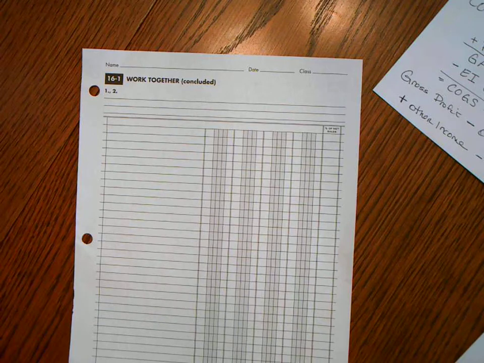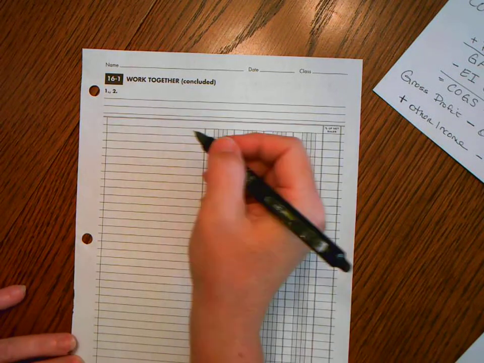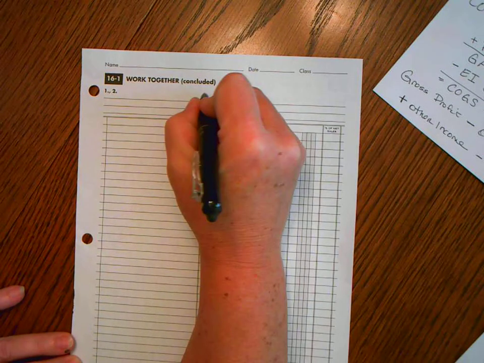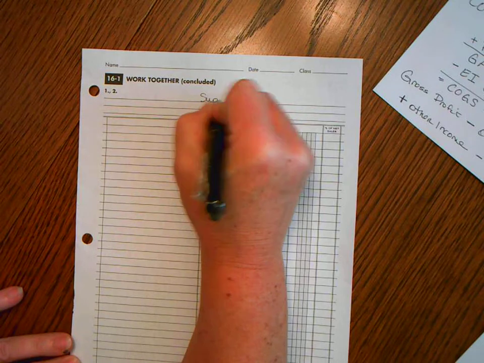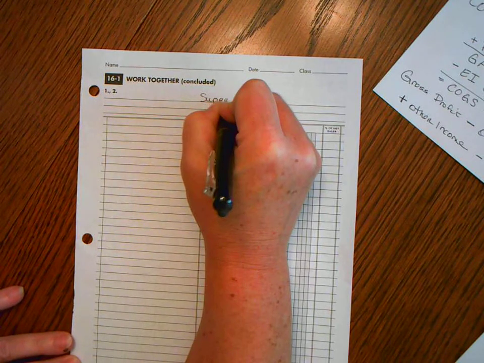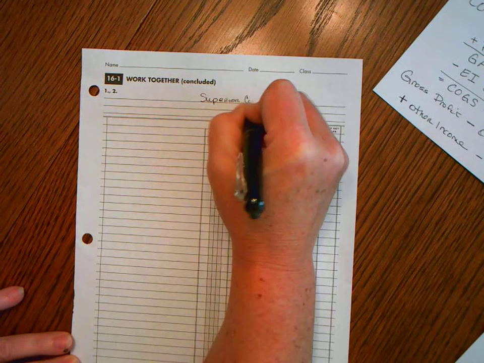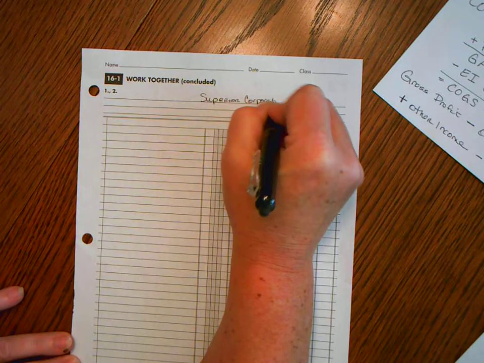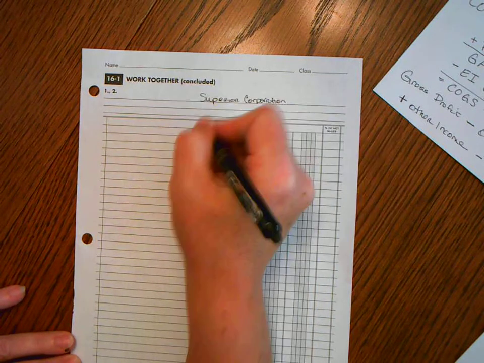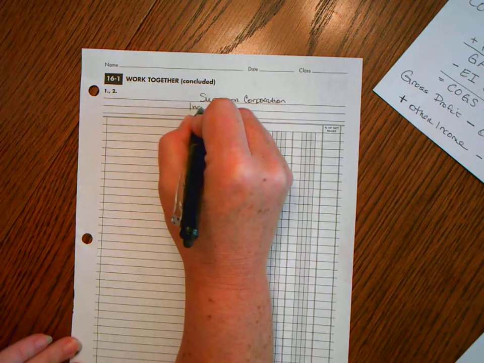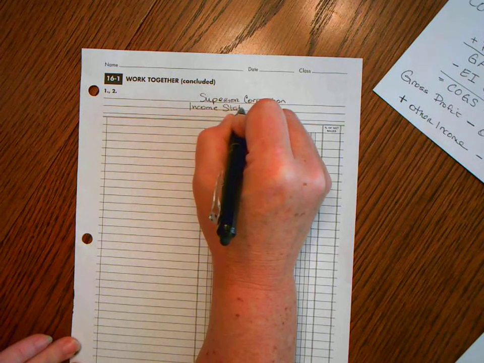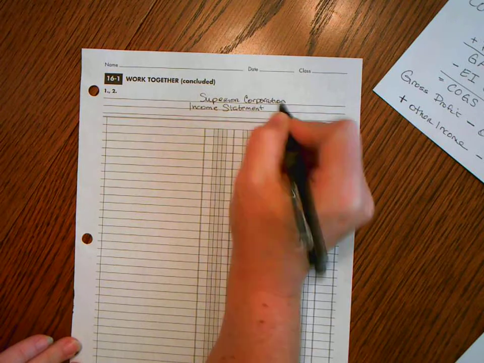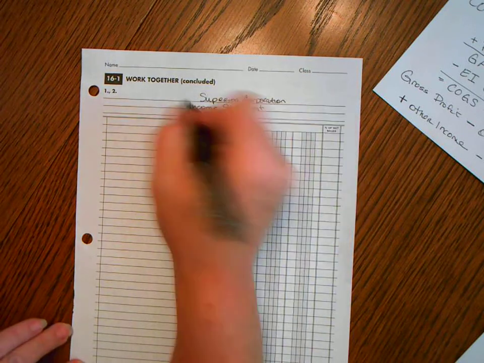Throughout this, we start with our heading. If you remember, this is a who, what, when. So we are Superior Corporation, and this is the income statement. And the when is for the year ended.